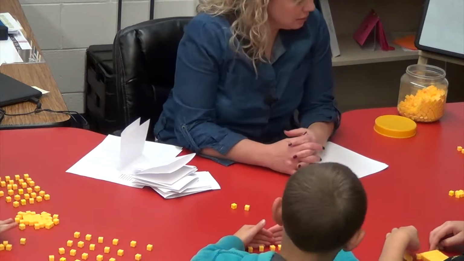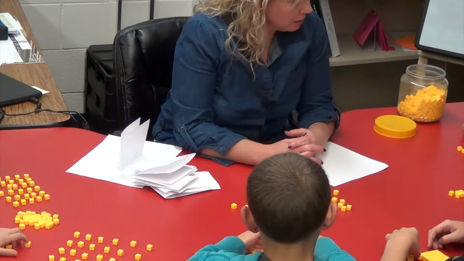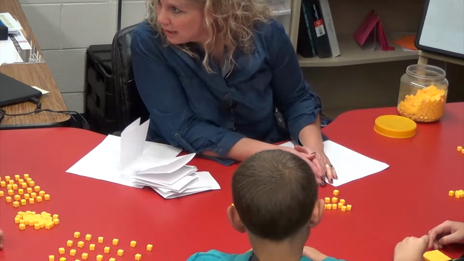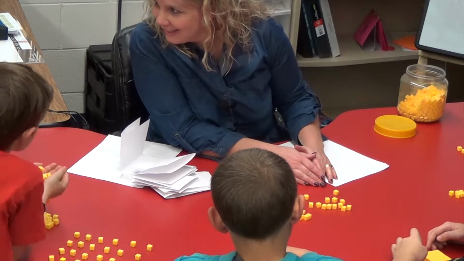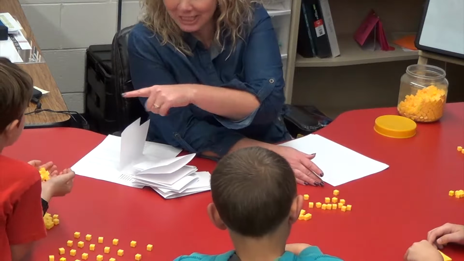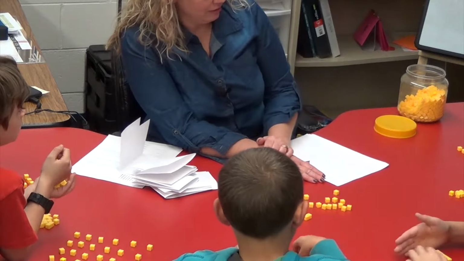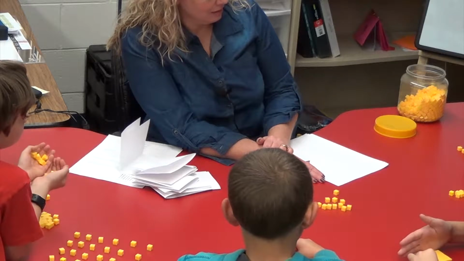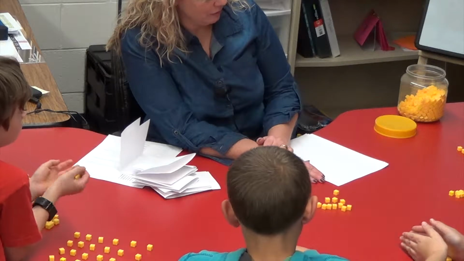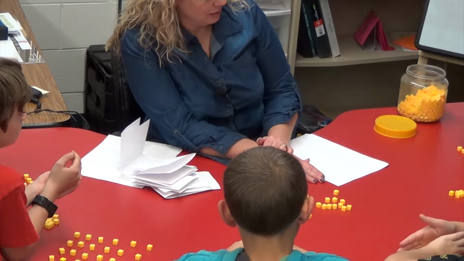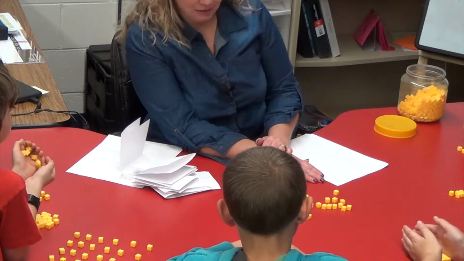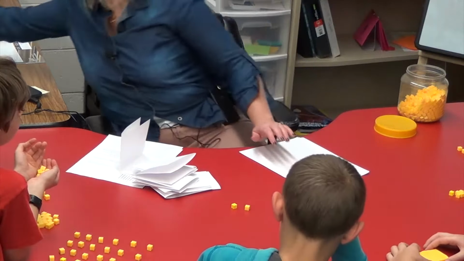But 6 columns, that's how many columns there are. 5 in a column means that there's 1, 2, 3, 4, 5. But 6 columns means that there's 6 columns.